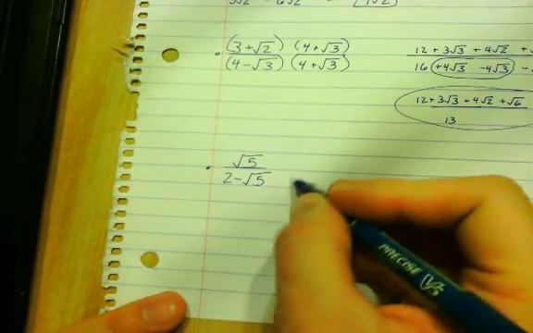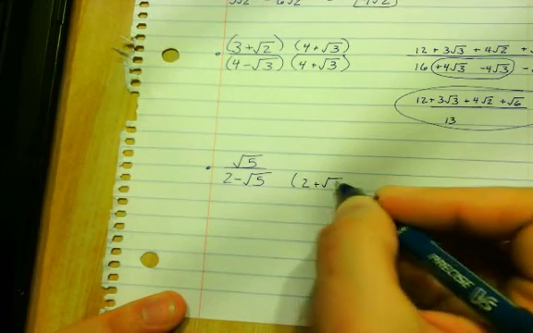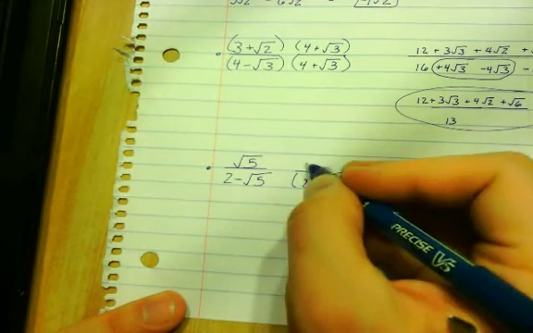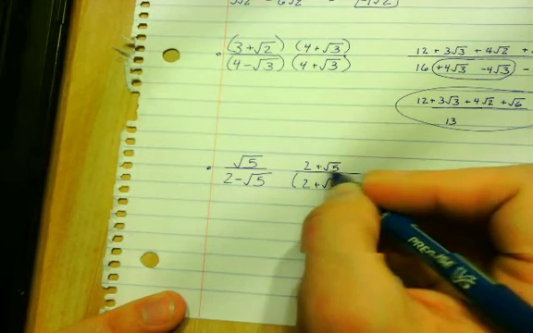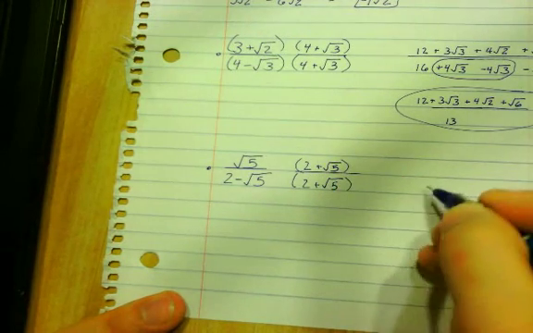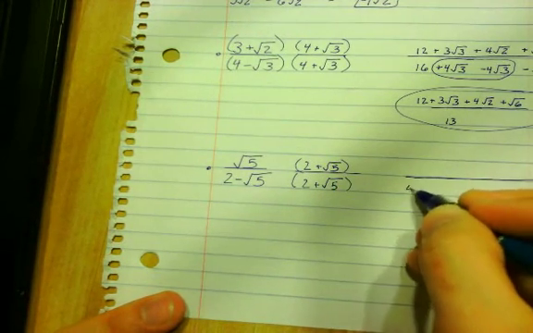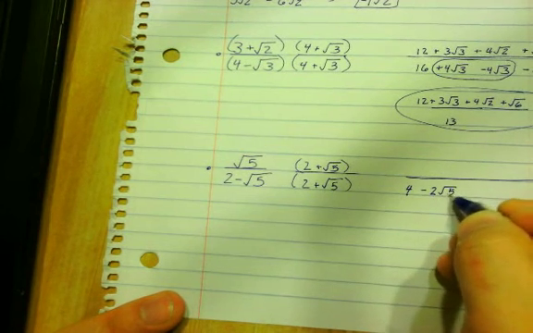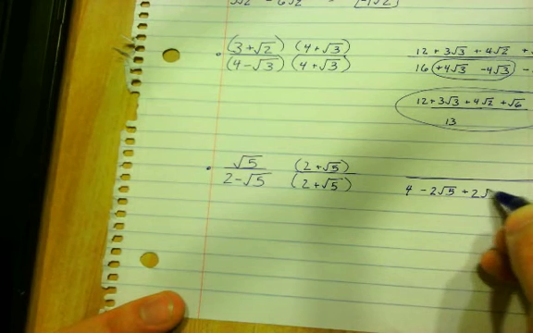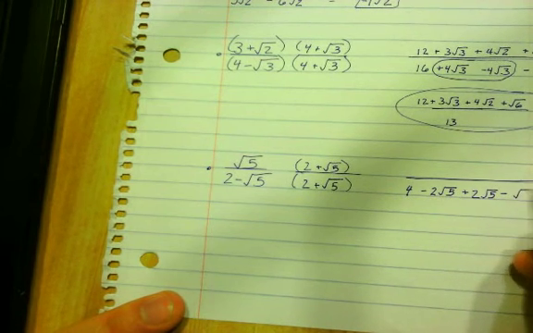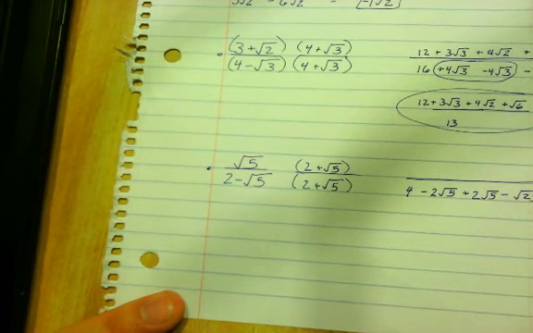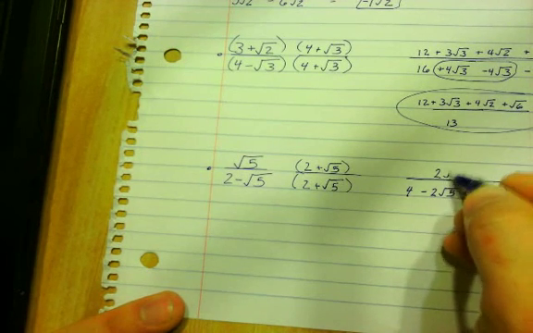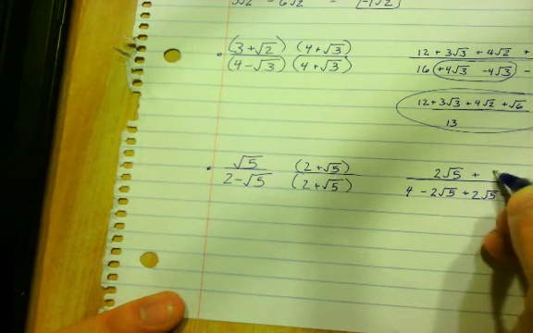Very similar here. 2 plus square root of 5, 2 plus square root of 5. Distributive property, I'll do the bottom first. 4 minus 2 radical 5 plus 2 radical 5 minus radical 25. My numerator is 2 radical 5 plus 5.